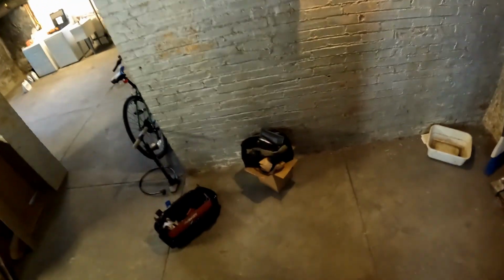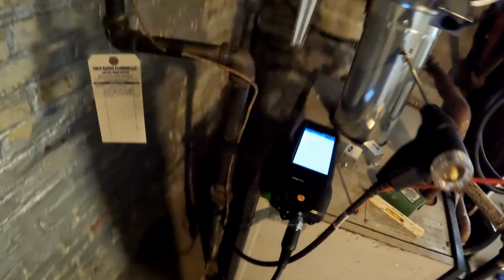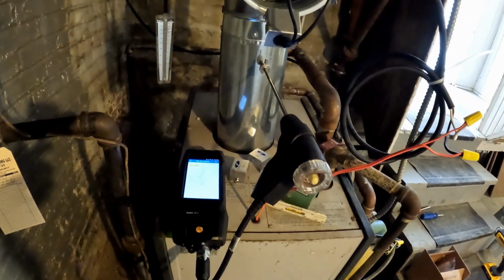What I'm going to do is open this door to see what that does if somebody opens a door. And this is regulating.